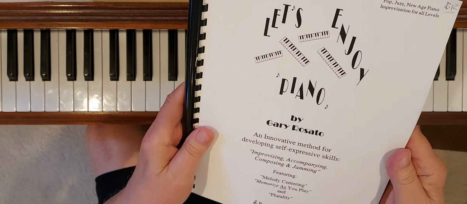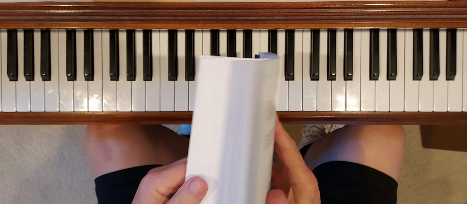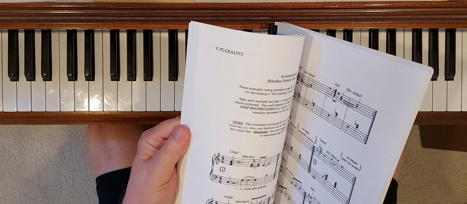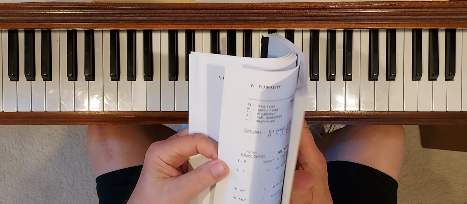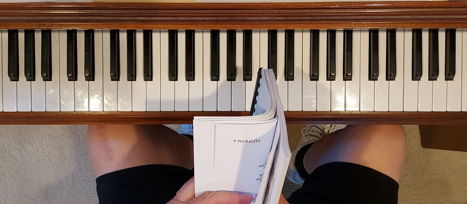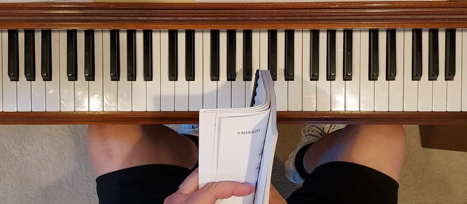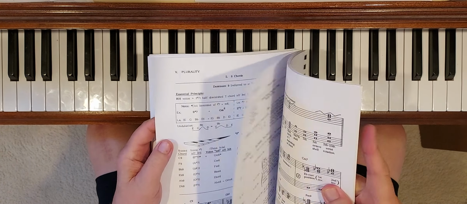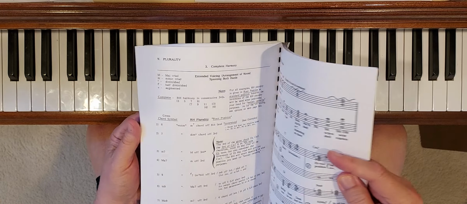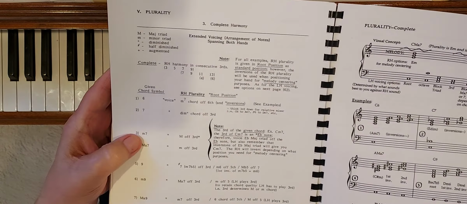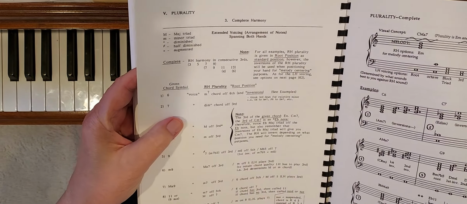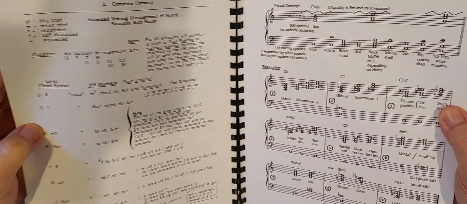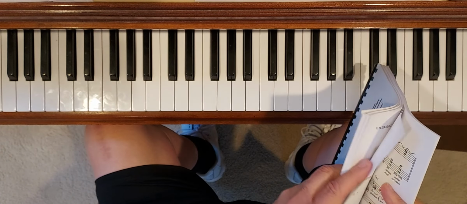So there's a lot here, nothing that I've seen other books touching, the idea of plurality, which is the triad within the 7th chord. And there's a whole chapter on that. And if you have the book, you can look at page, let's see, 62. And it shows all the right-hand pluralities within the 7 chords, and then examples on the other page, 62. So 61 and 62 we'll be focusing on today.